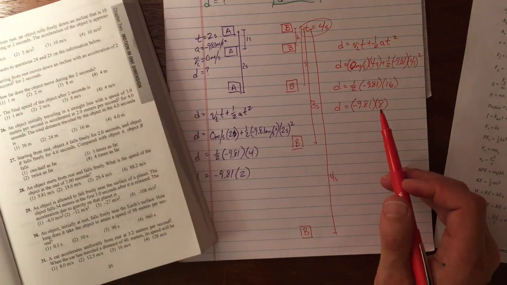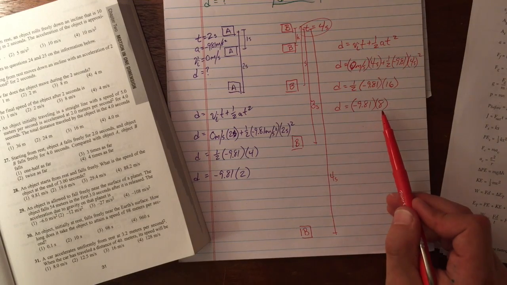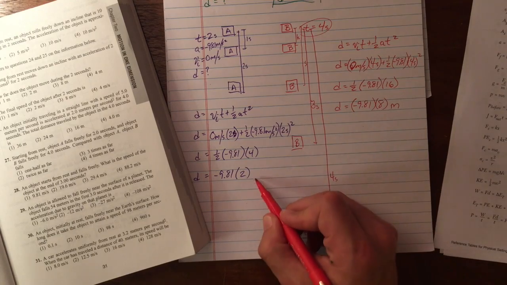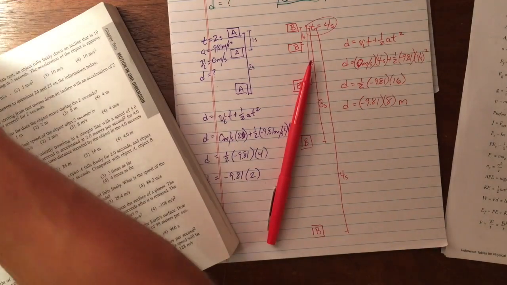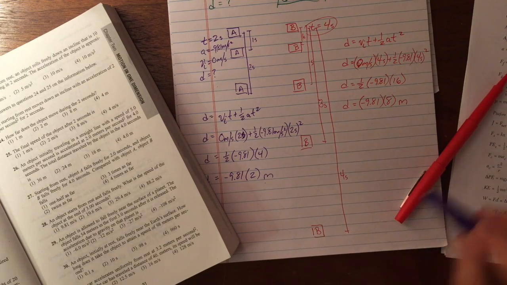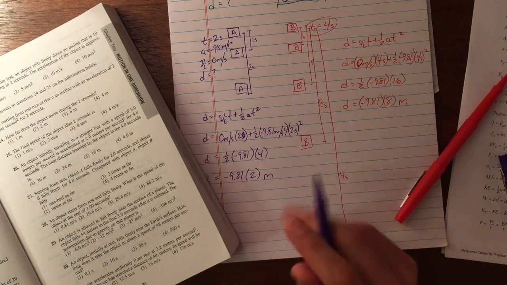We just proved that using math. This is 4 times bigger. Our units here would be meters for both of these. And B is 4 times greater than A.